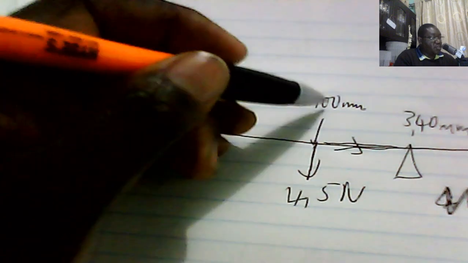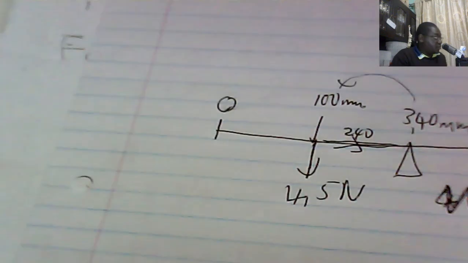So we're going to consider the forces and the perpendicular distance from the pivot. This will be 340 minus 100, which gives 240 there. And then this will be 500 minus 340, which is 160. So this distance is 160 millimeters.